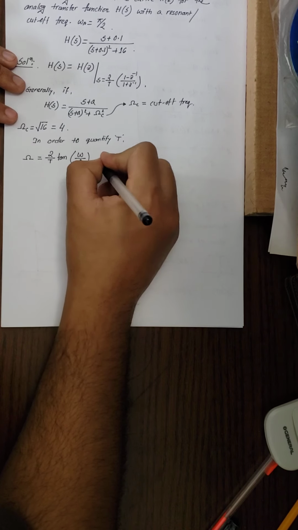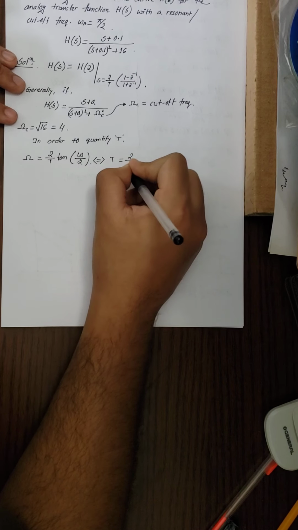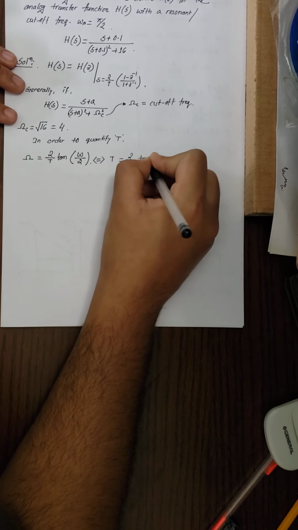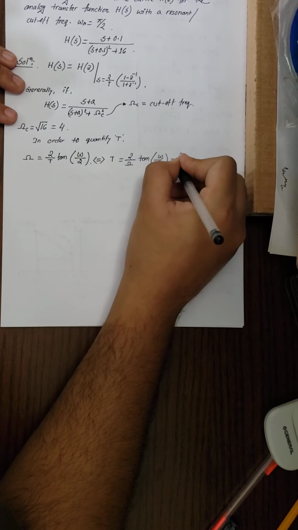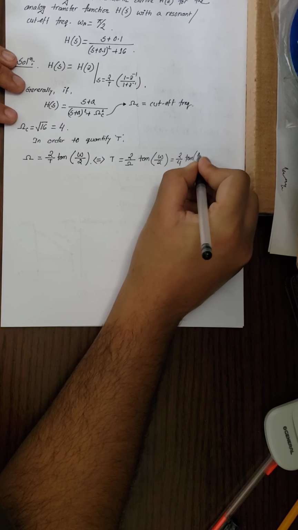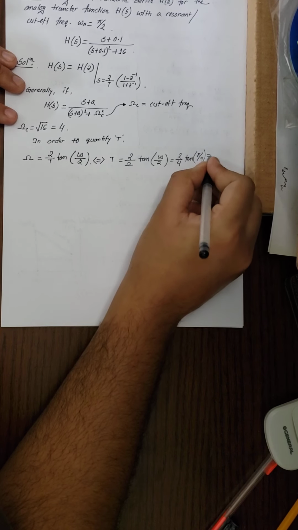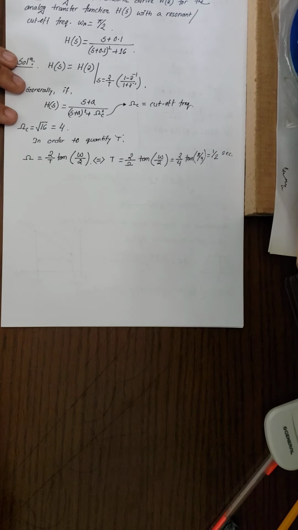So from here we can find T is equal to 2 over omega tan of omega over 2, which is equal to 2 over 4 tan of pi by 4, which is equal to 1/2 seconds.